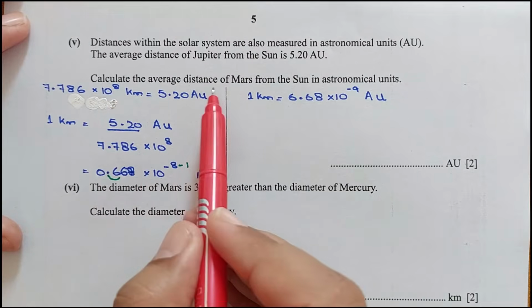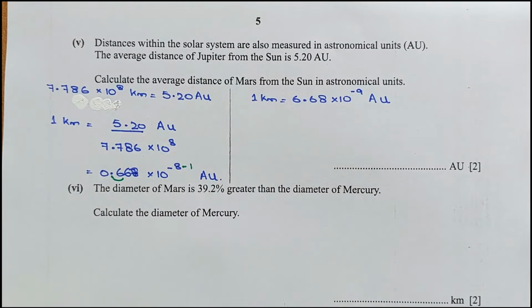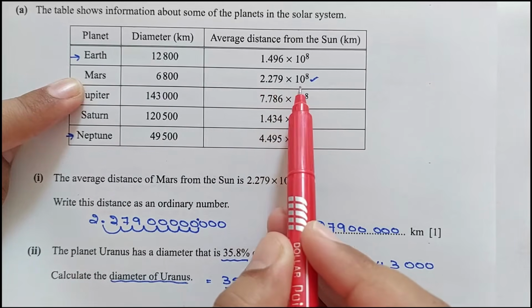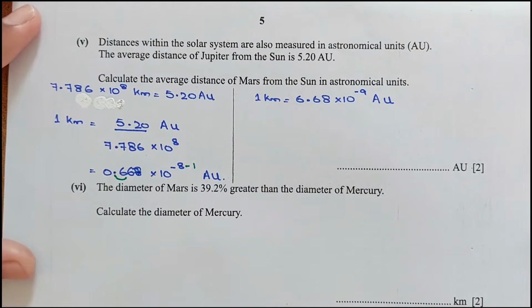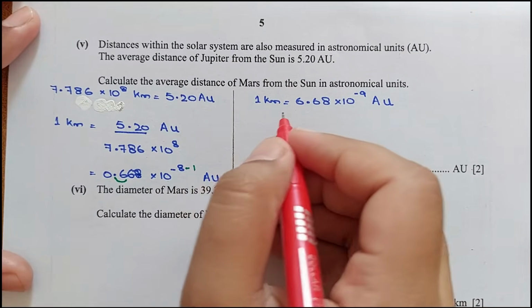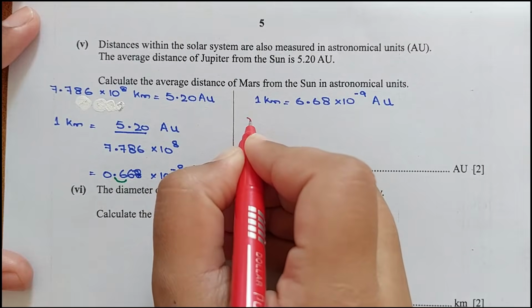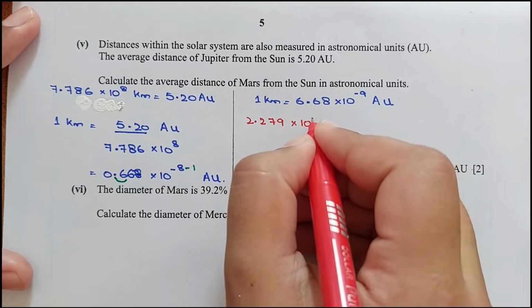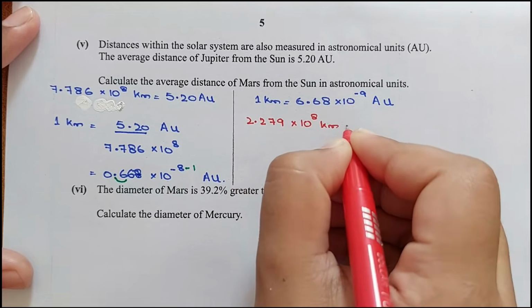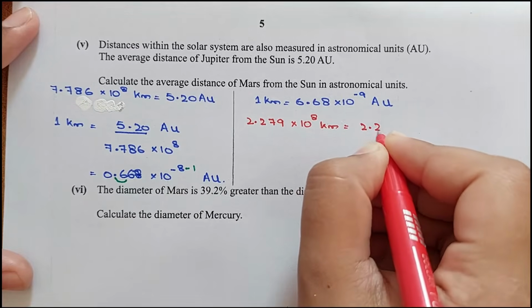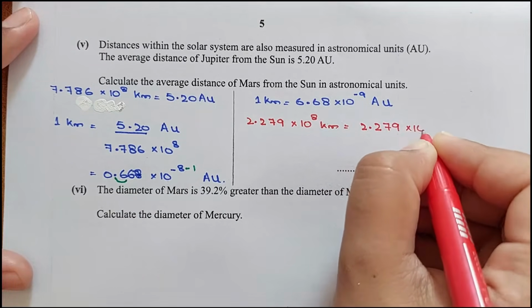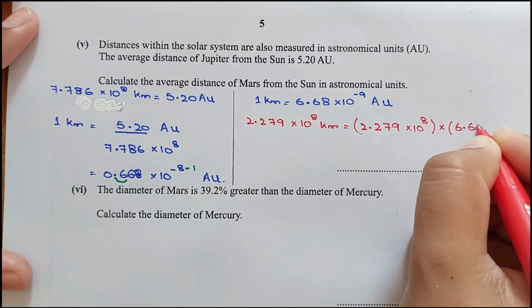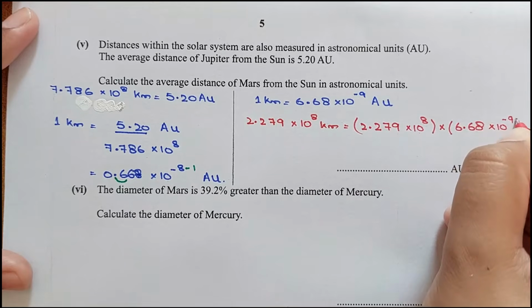We have to calculate the average distance of Mars from the Sun. So in the table we have given the average distance of Mars from the Sun as 2.279 times 10 to the power 8 kilometer. So if 1 kilometer is this much AU, what is 2.279 times 10 to the power 8 kilometer equal to? Which is 2.279 times 10 to the power 8, times 6.68 times 10 to the power minus 9 AU.